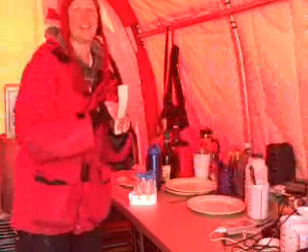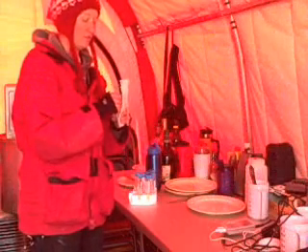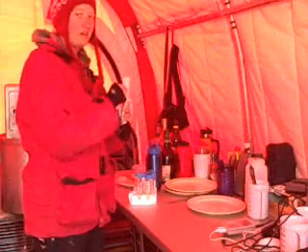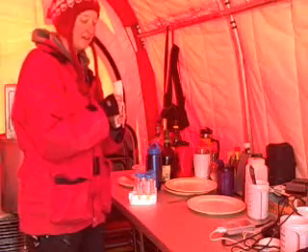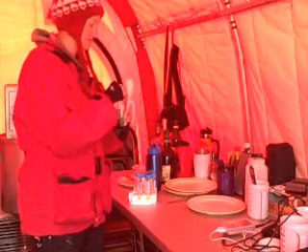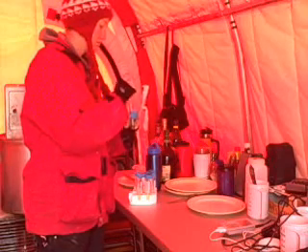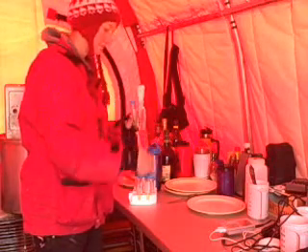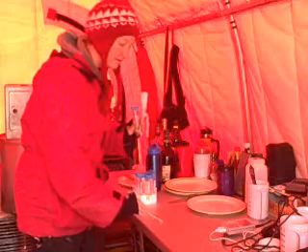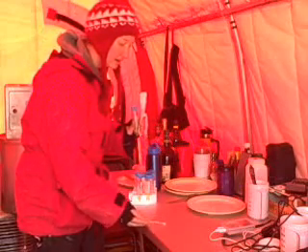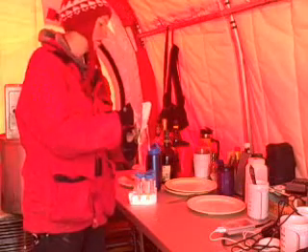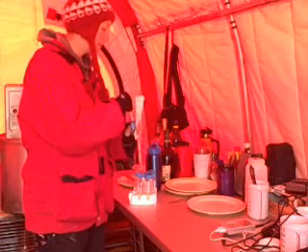We're in our kitchen tent where we make and eat all of our food. So we're going to test and see how many microorganisms we might find on our table. So we'll just swab it all over our table, see what we can get. Swirl it in our media.